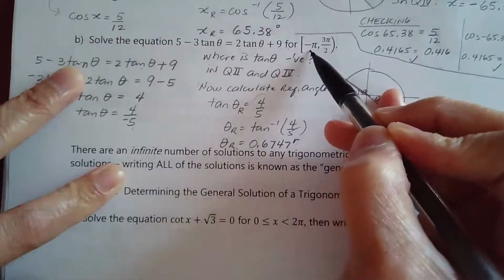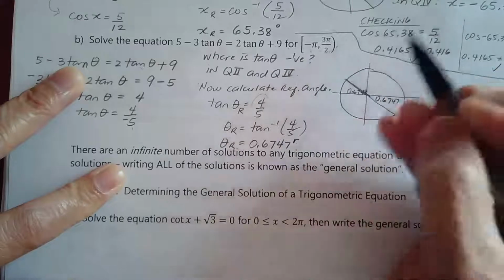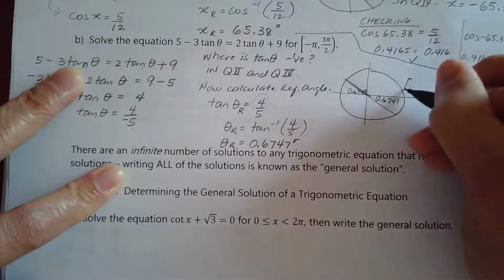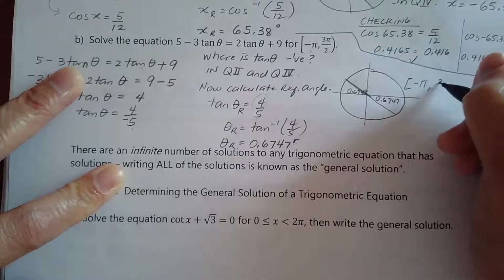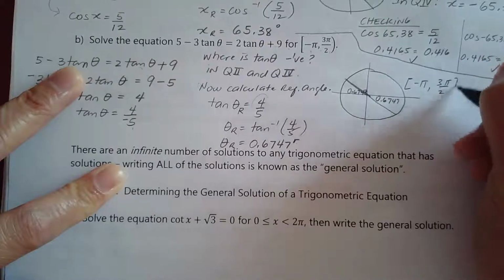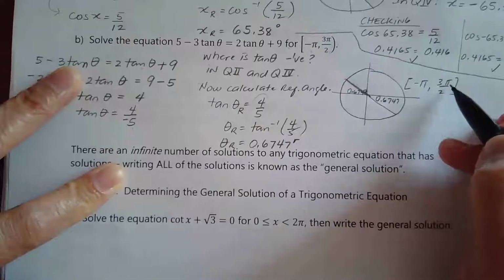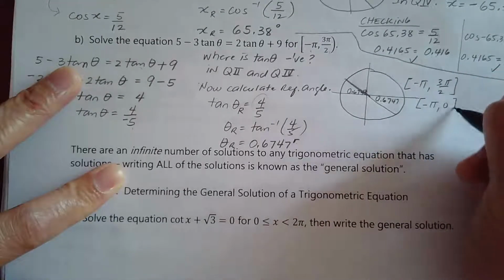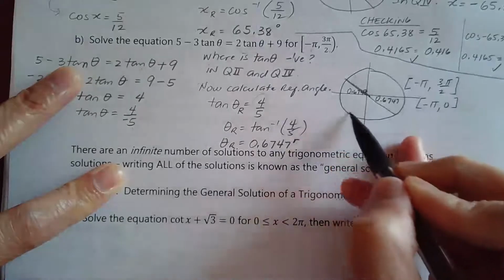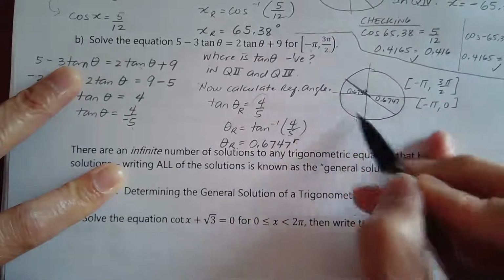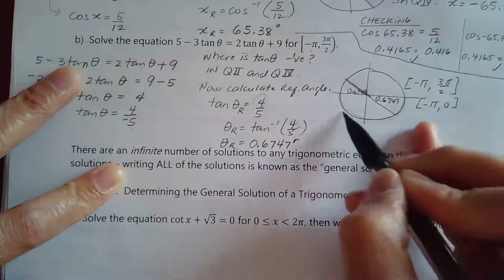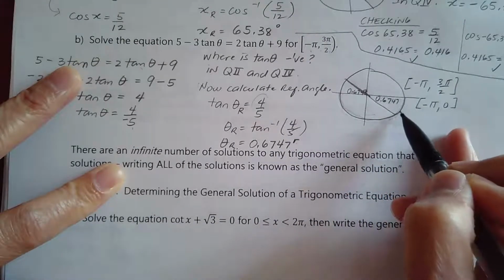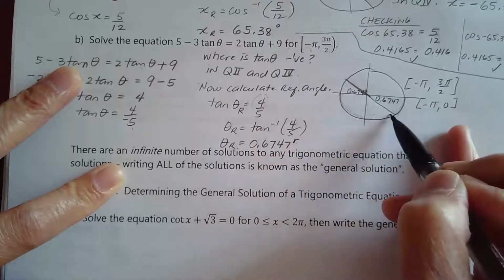Because it's from negative pi to 3 pi by 2, this is how I think about it. I'm going to focus on negative pi to 0. From negative pi to 0, if I outline that, it gives me this angle right here, but in a negative direction this way.